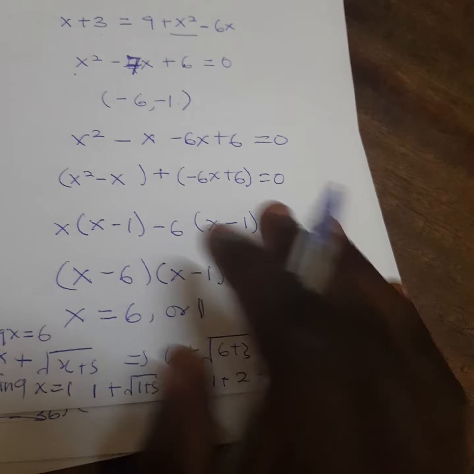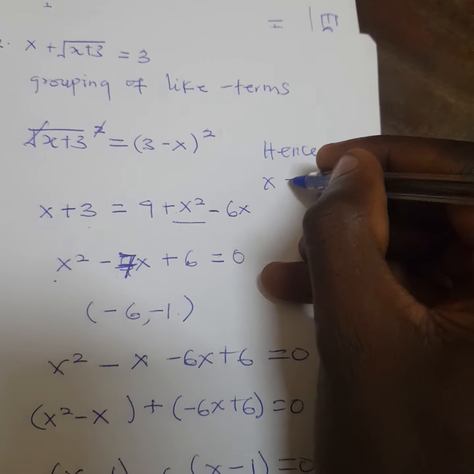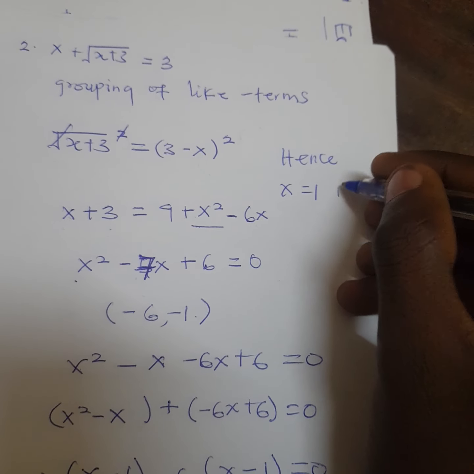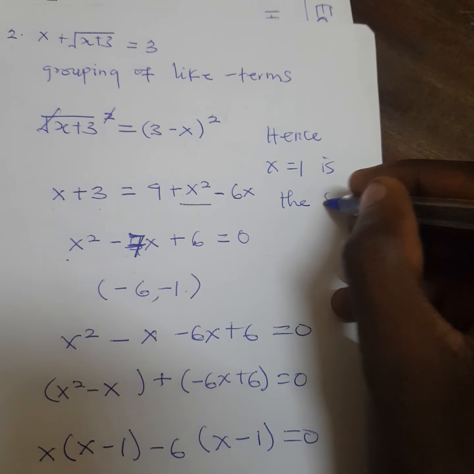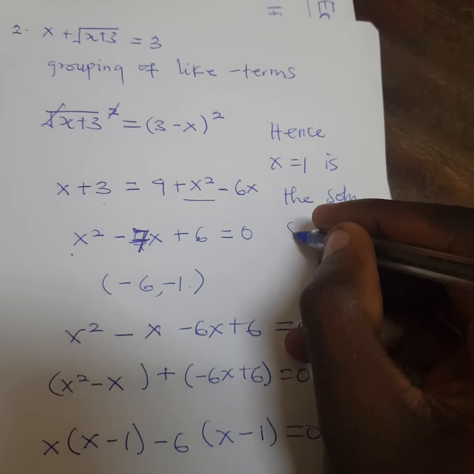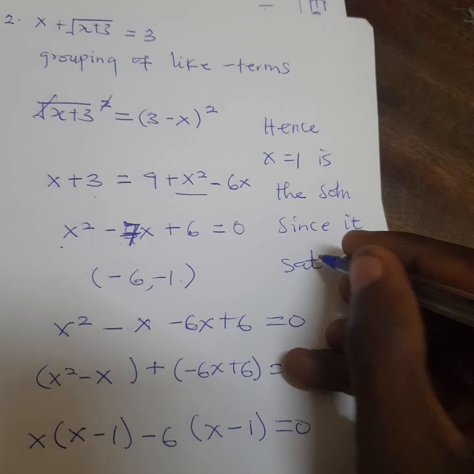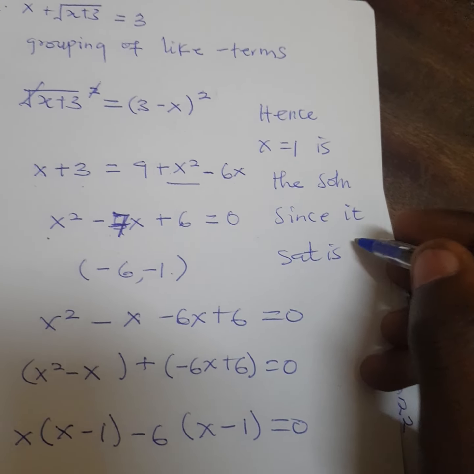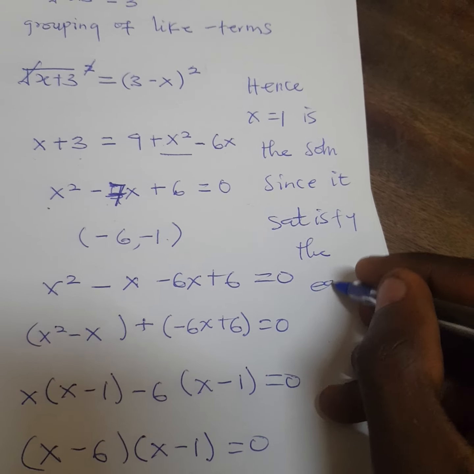So hence, then you write your answer as: hence x equal to 1 is the solution since it's satisfying the equation.